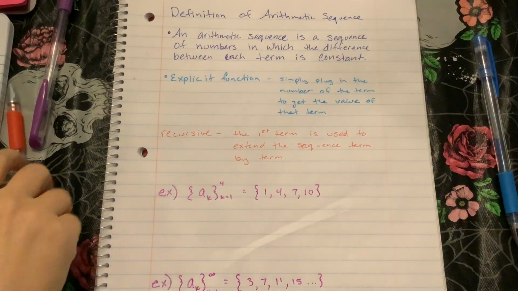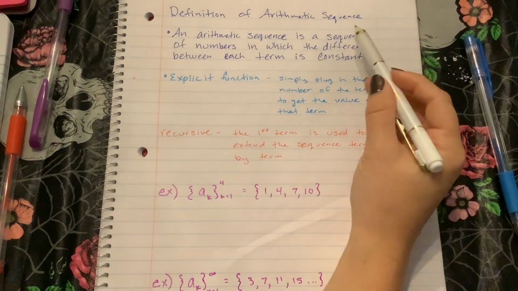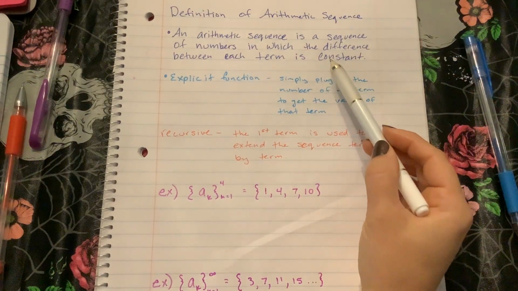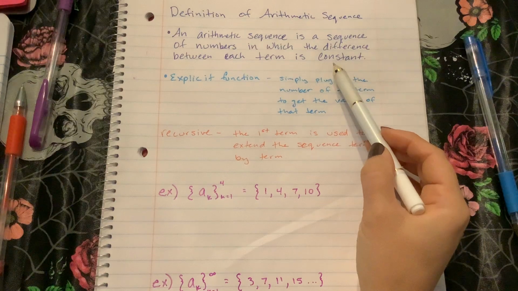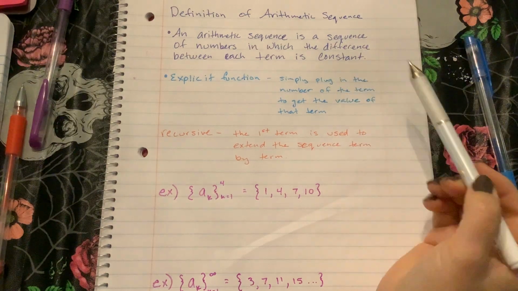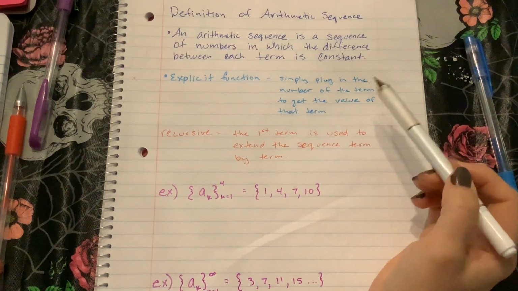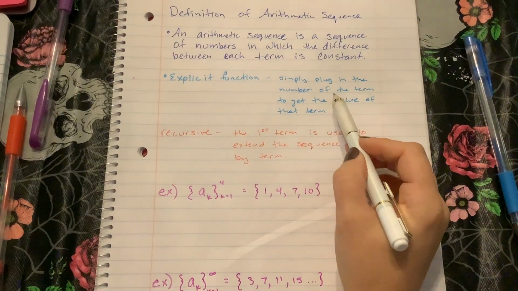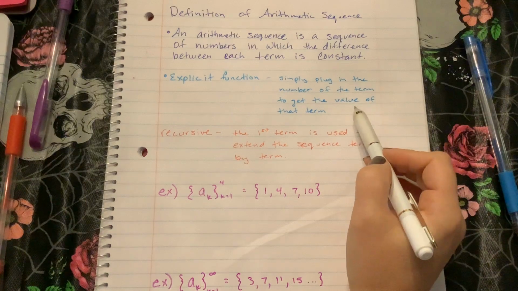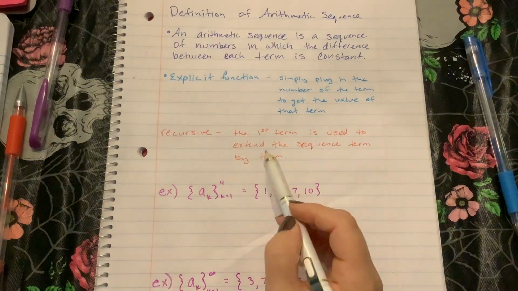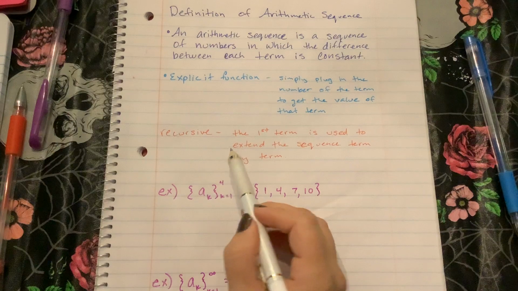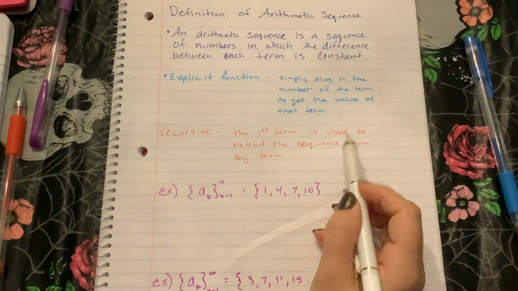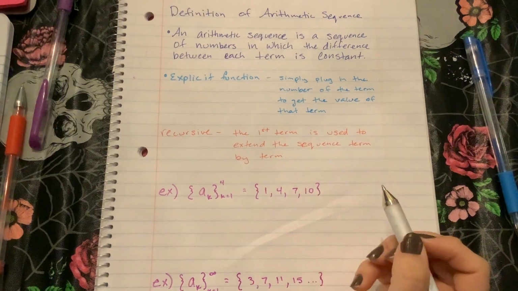Okay, so starting back with arithmetic sequences, we have our definition. Remember that you build on it by adding or subtracting a value. We have two different ways that we can show that. We can use an explicit function rule where we just plug in the number for any term and it will give us that value. Or we can use a recursive function, and that means that we have to take that first term and build off of it step by step, so like building blocks.